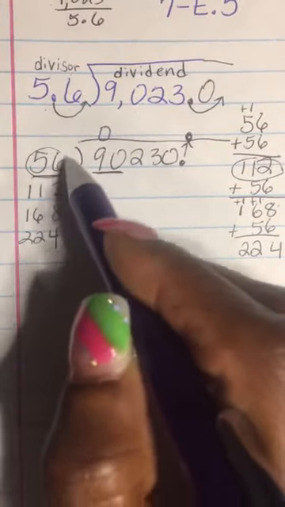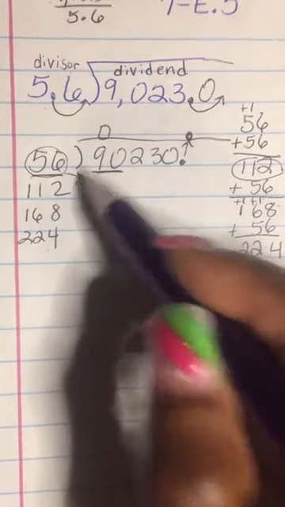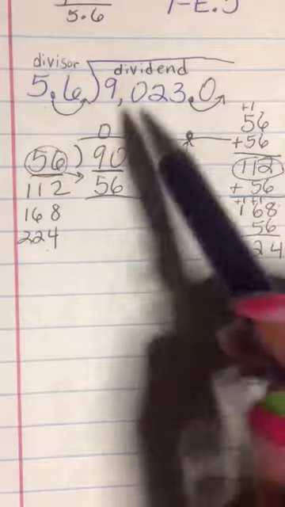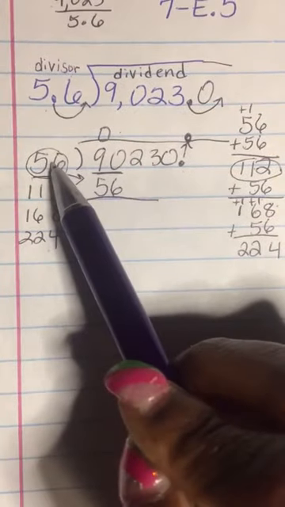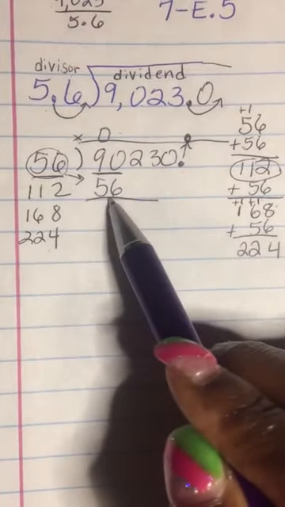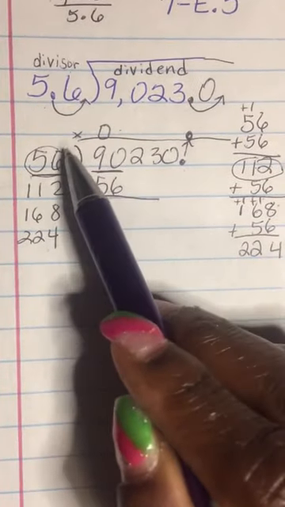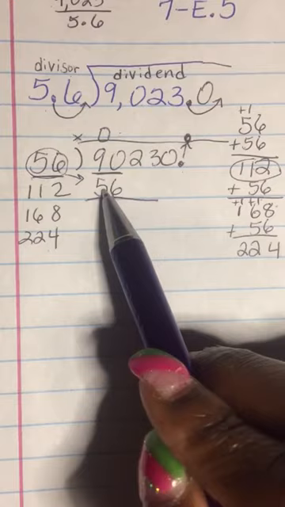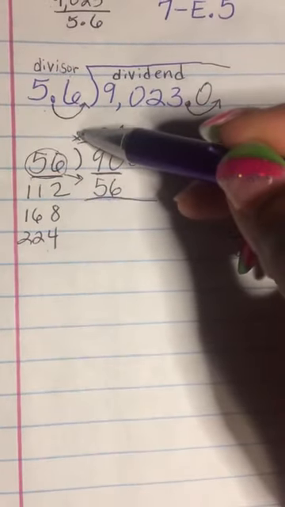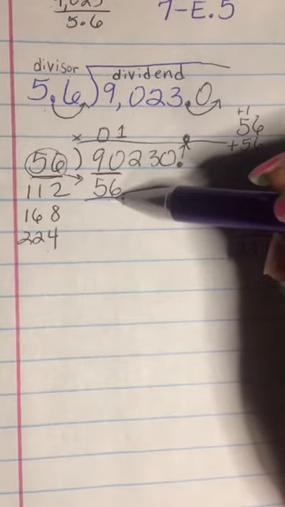Correct, 56. So I'm going to take 56 and write it here. Now what number times 56 is equal to 56? Correct, 1. 1 times 56 is 56.